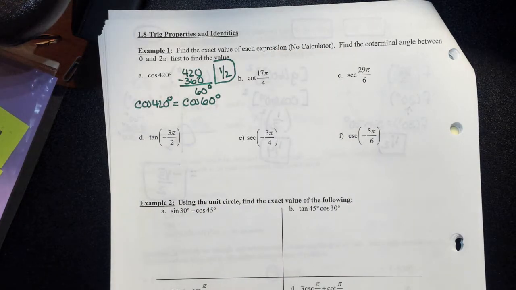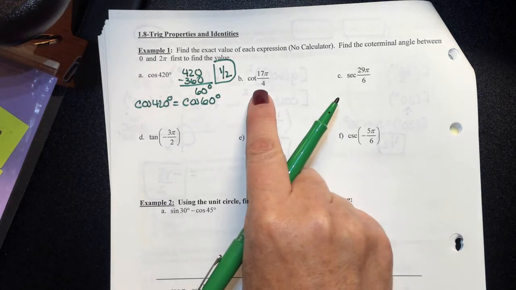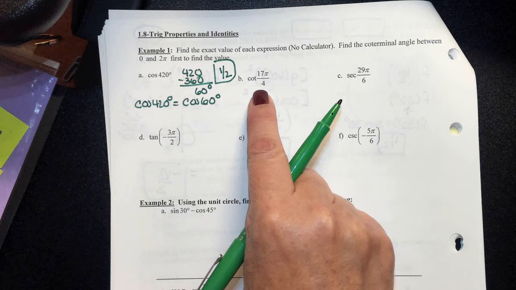So if you're dealing with angles greater than 2 pi or less than negative 2 pi, you find that positive coterminal angle to get that location on the unit circle. All right, let's take a look at 17 pi over 4. So now it's in radians.